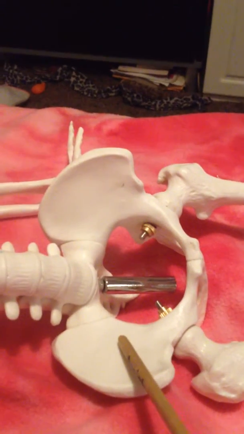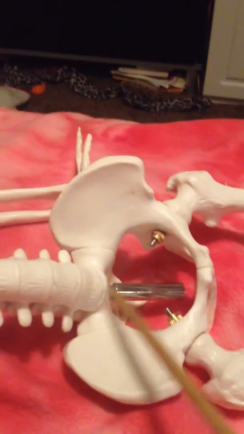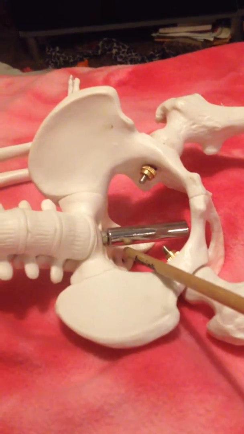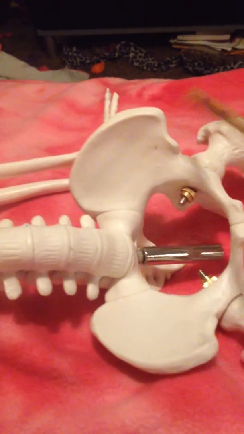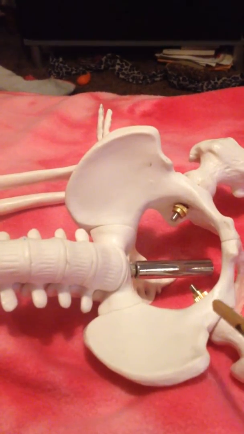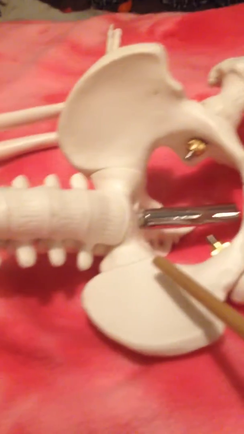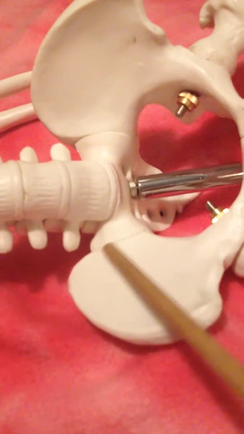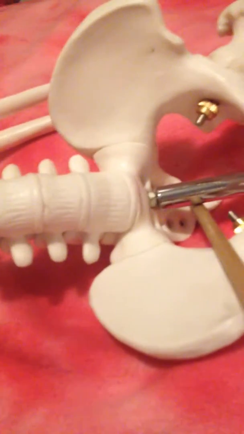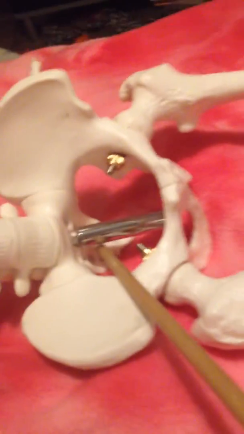Now we're going to go on to the pelvic girdle, which is the coxal bones, which is these two bones either side, and then the sacrum right in here, the sacrum and the coccyx, and those make the pelvic girdle there. So you can see how they fuse together, the edges here, and those are fused together anyway.